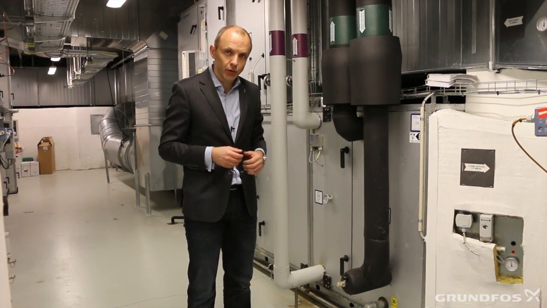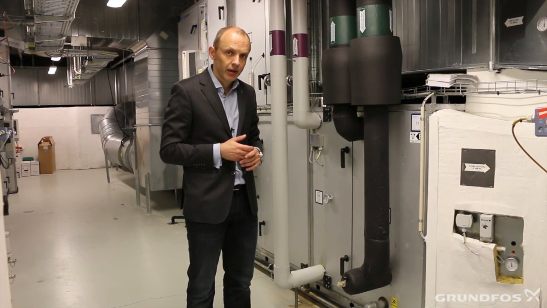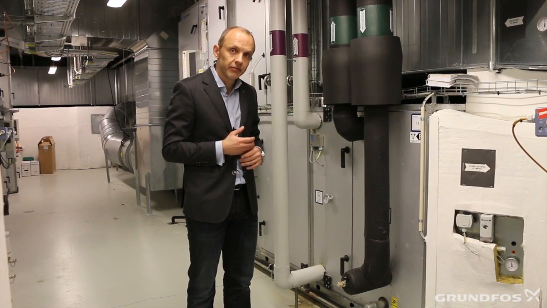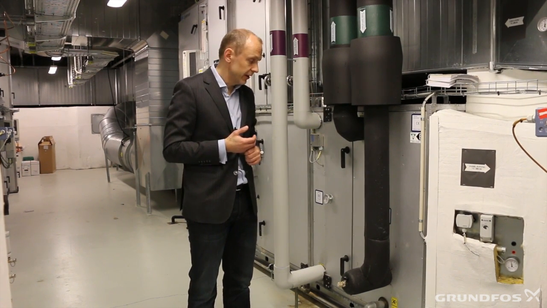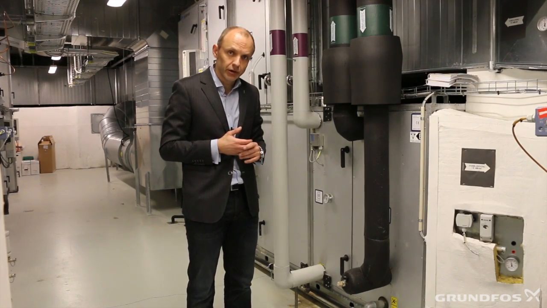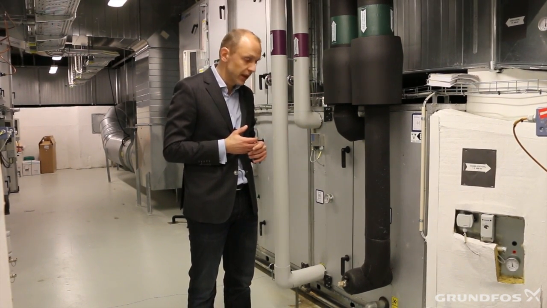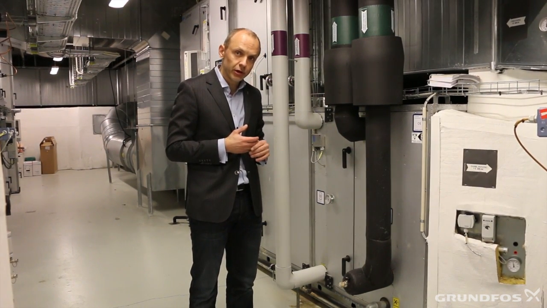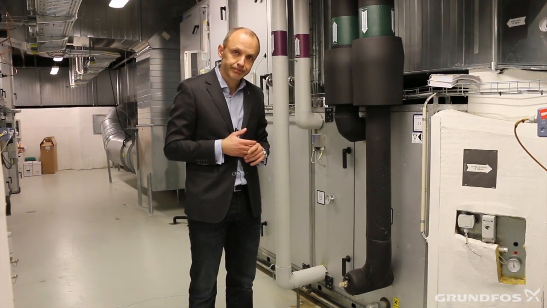Depending on where we are in the world, the incoming air has more or less moisture. And by cooling the air, a part of this moisture, or maybe it all, will condensate. And that is done in the cooling coil. And in order to collect that, you have to have a condensate tray under the cooling coil, as well as a drain connected to it.